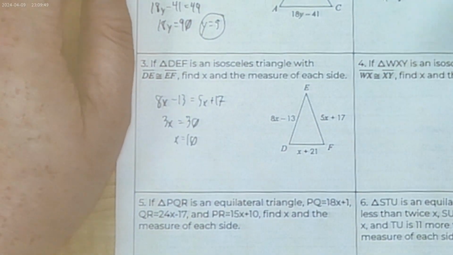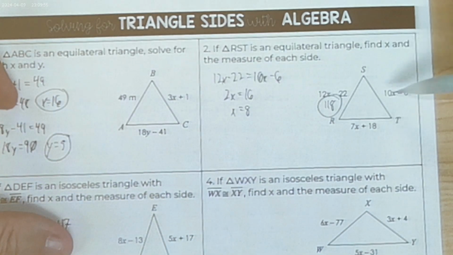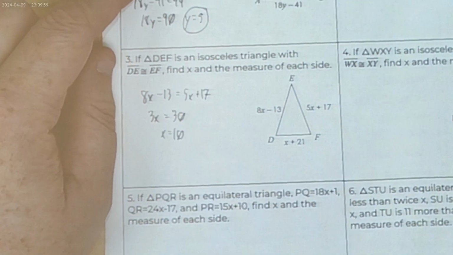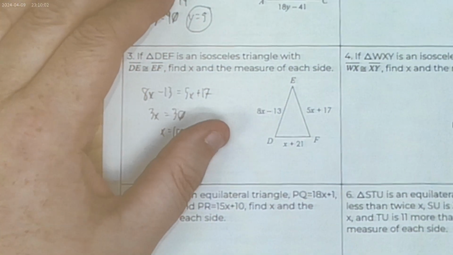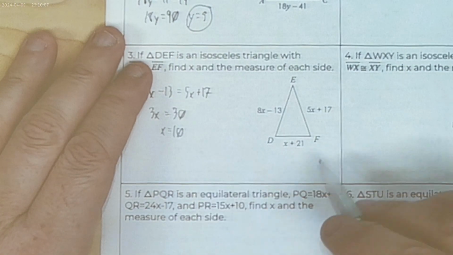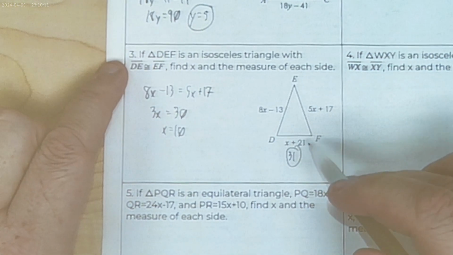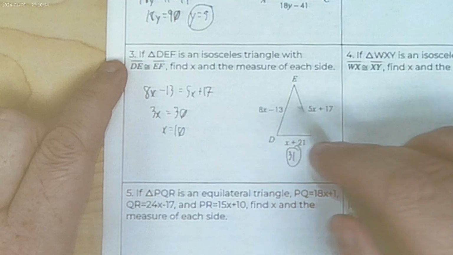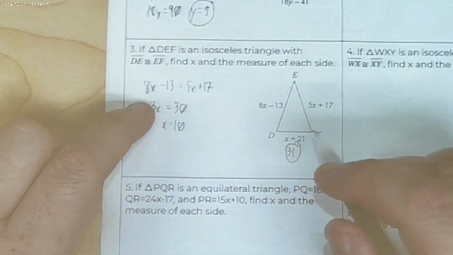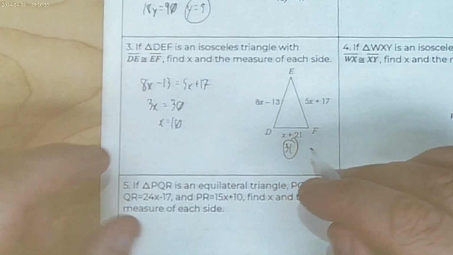And then the measure of each side. Now this one is a little bit trickier, because with the equilateral one I was one and done. I was finished because they're all three the same size. With this one, I am going to have to work a little bit. So x plus 21, x equals 10, so this side equals 31. Because it's an isosceles triangle, one side is going to be different from these two, so I've got to do what I can.